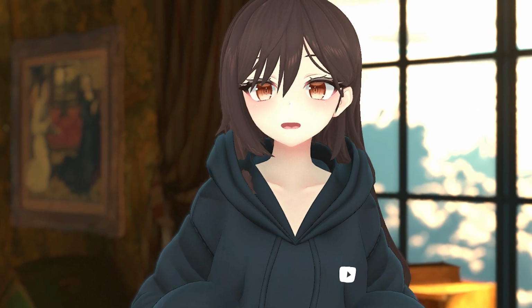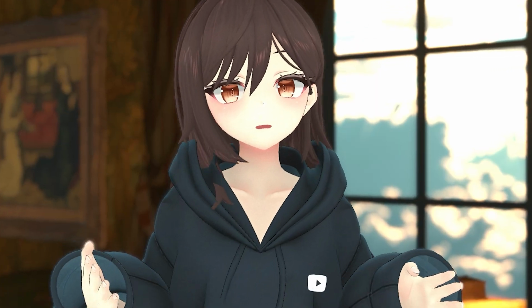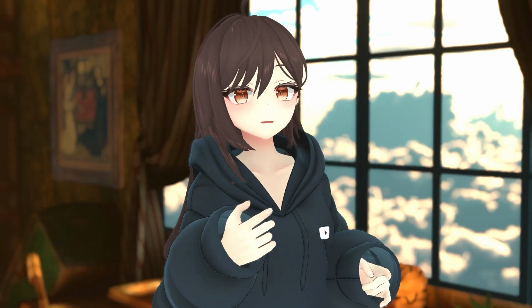Well, take a seat, grab a watermelon, and sit back as we check out the differences between the PC and Quest versions of VRChat. But before that, let's change things up.